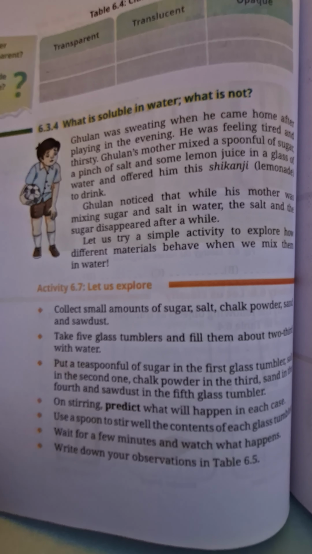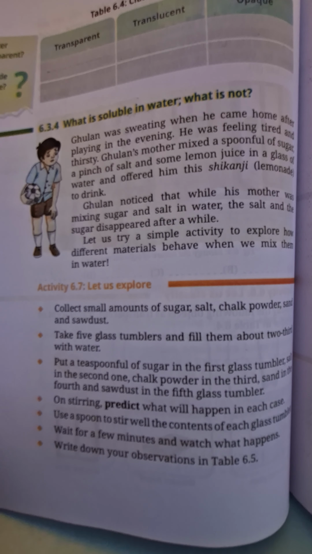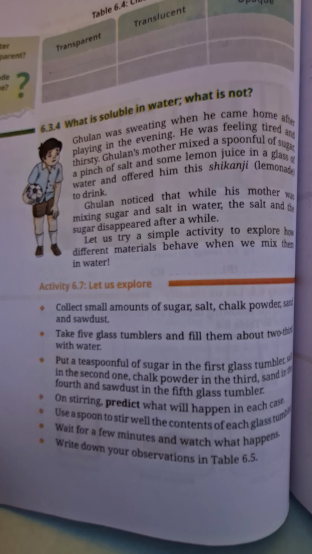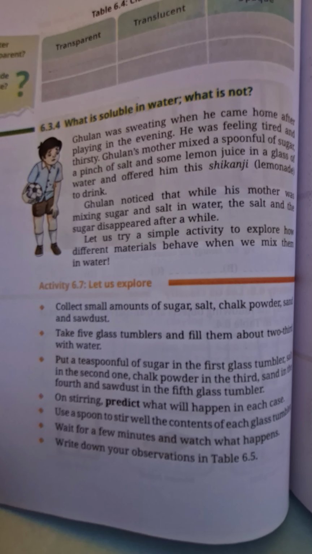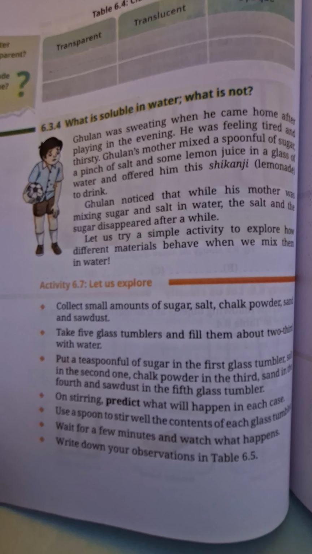When we dissolve something, we make a solution. There are two parts of it: one is the solute and one is the solvent. The substance which we are dissolving is called the solute, and the substance in which we are dissolving is called the solvent. Water is the universal solvent. Why? Because the majority of substances can be dissolved in water.